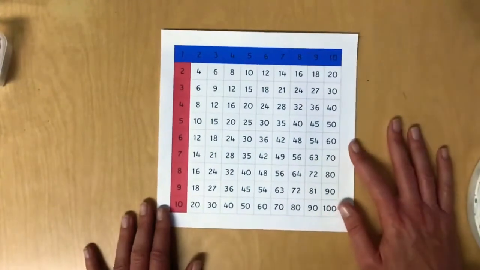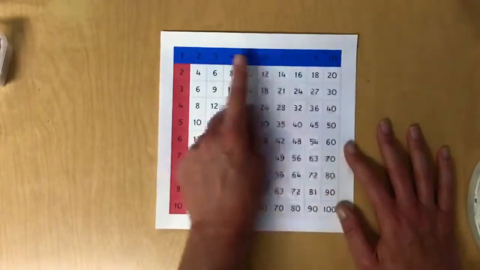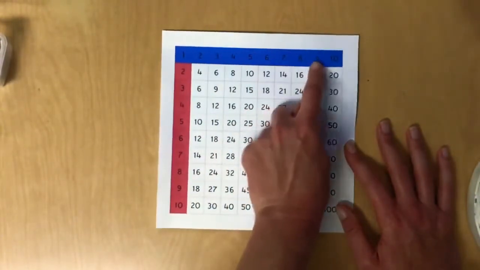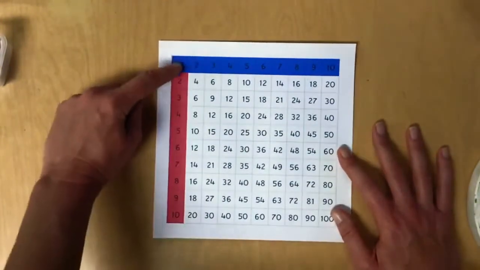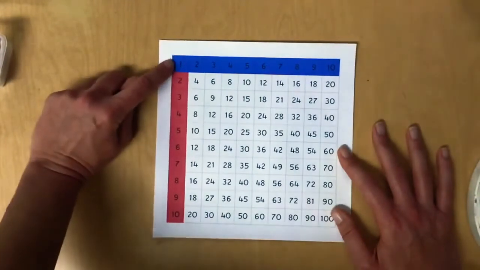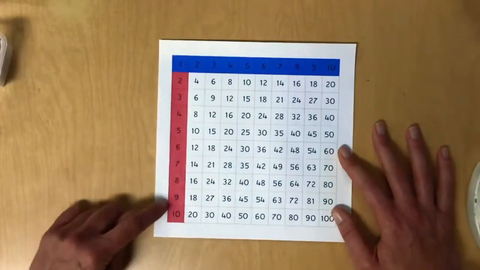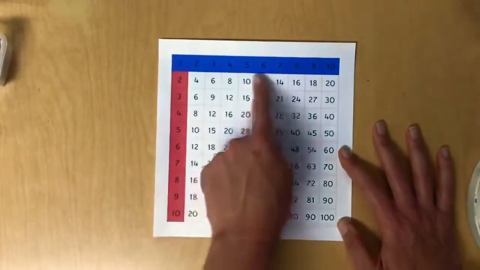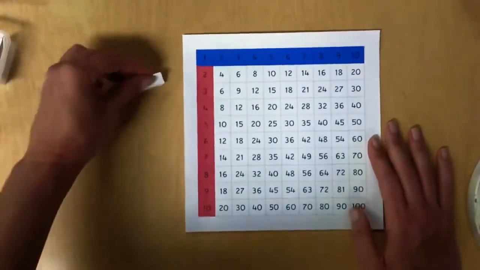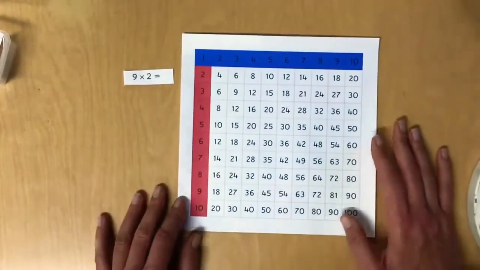All right, so the first thing I want you to notice is across the top in the blue strip we have 1, 2, 3, 4, 5, 6, 7, 8, 9, and 10. Along the side in this red section, it starts with 1, even though it's in blue. Then it goes 2, 3, 4, 5, 6, 7, 8, 9, and 10. And we have all these numbers in the middle. Okay, so I am going to show you how to use this first, and I just want you to watch, and then we'll do a problem together.